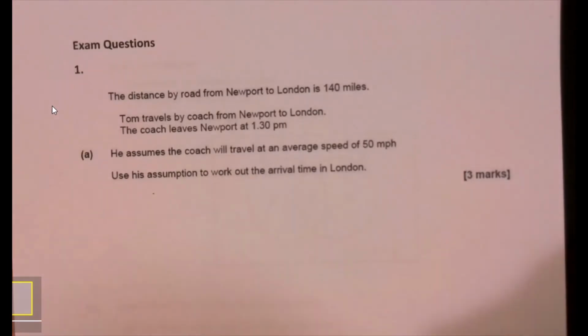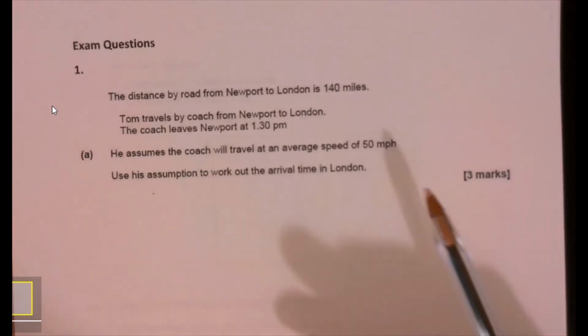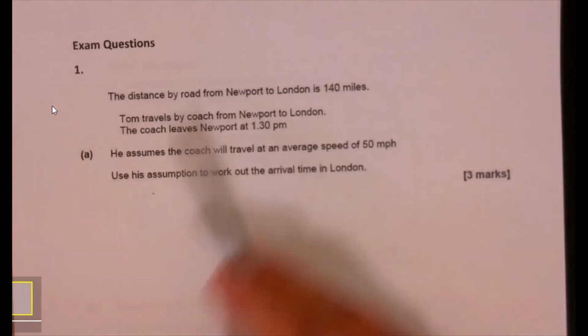Here we go. So we've got our 4 questions. These questions are taken from November 2017, paper 3. They're all high mark questions, okay? So they're questions that we really want to get right. So have a look at this first one.